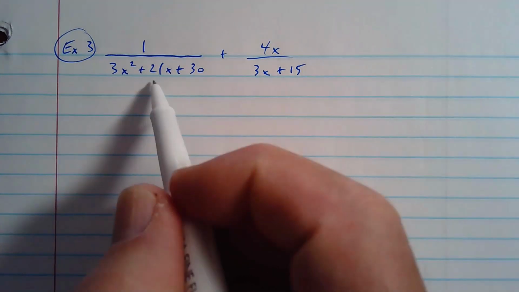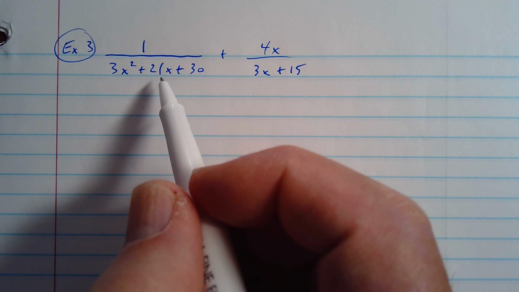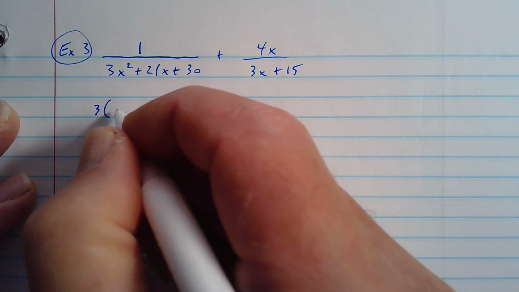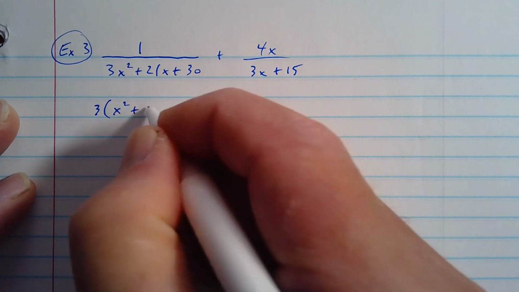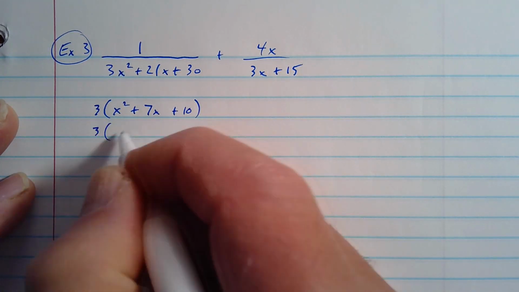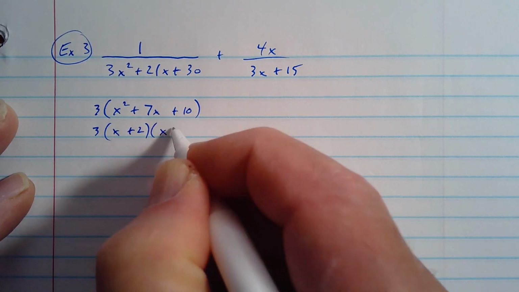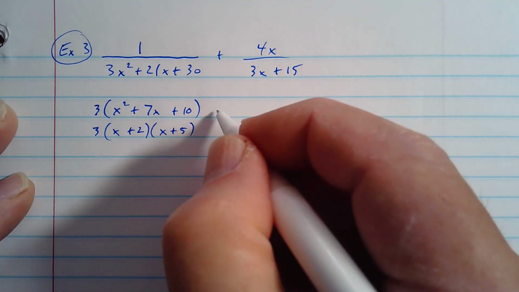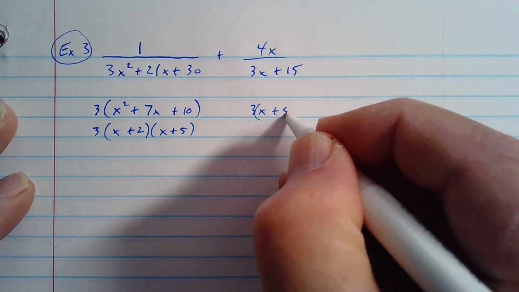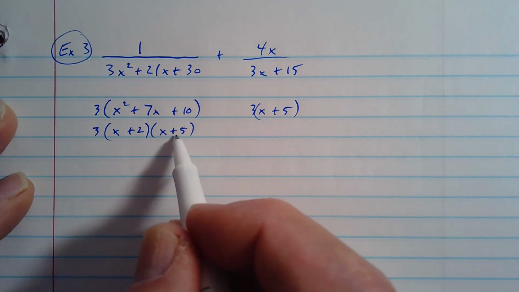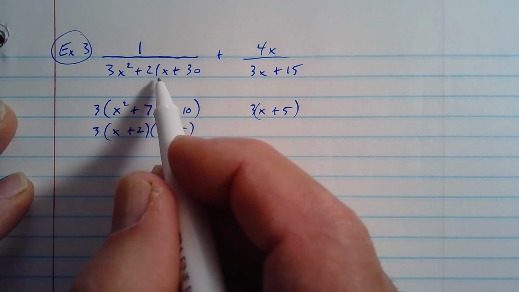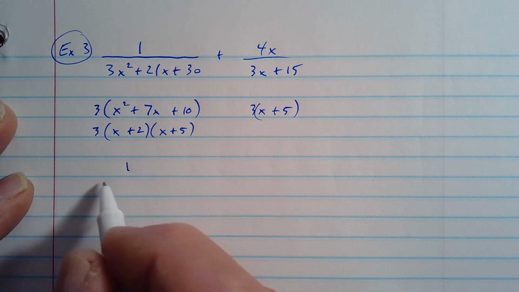So this I have to determine the LCD of this problem, so I'm going to have to do some factoring here. So I'm going to factor out the GCF of 3, and then this is x squared plus 7x plus a 10, which then can be factored. That looks like it's an x plus 2 and an x plus 5. And then the second one here, the 3x plus 15, I can factor out the 3 and get x plus 5. So I've got two common things, but then this extra x plus 2. So actually this first fraction is the least common denominator. That's kind of nice.